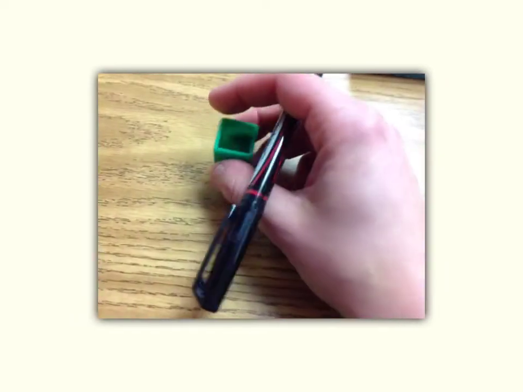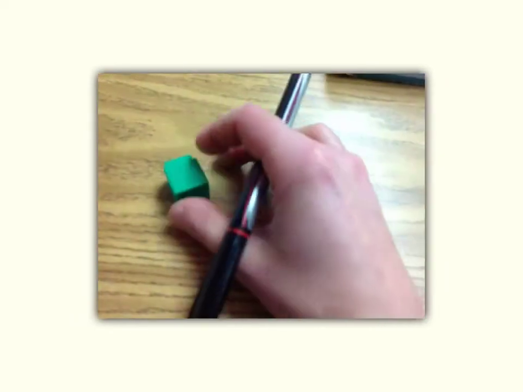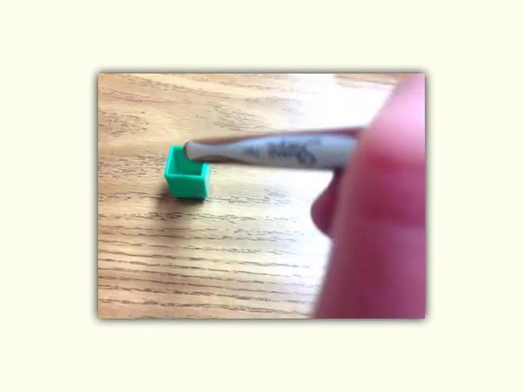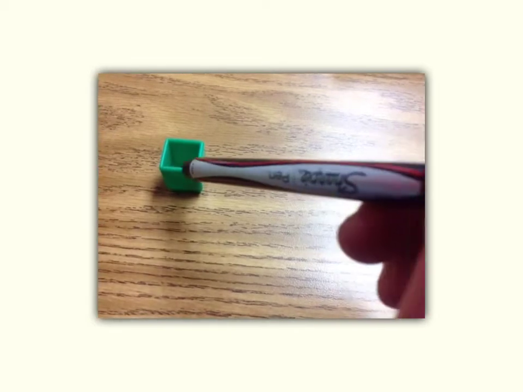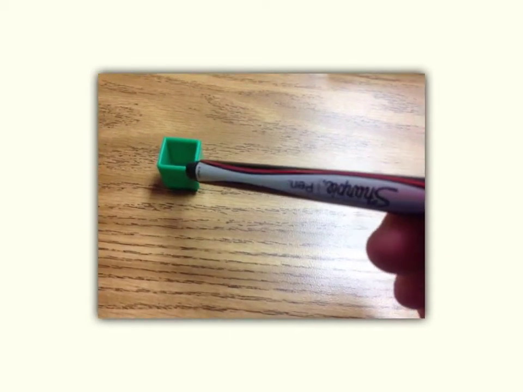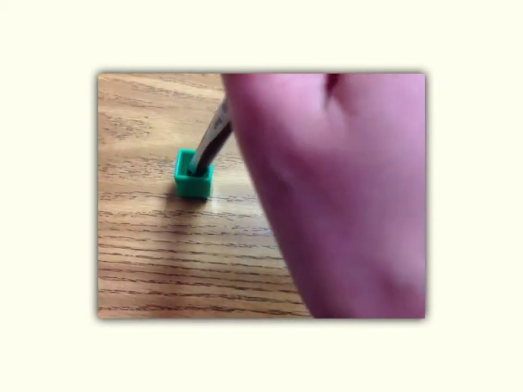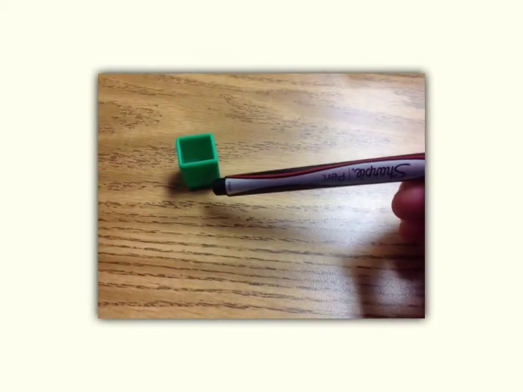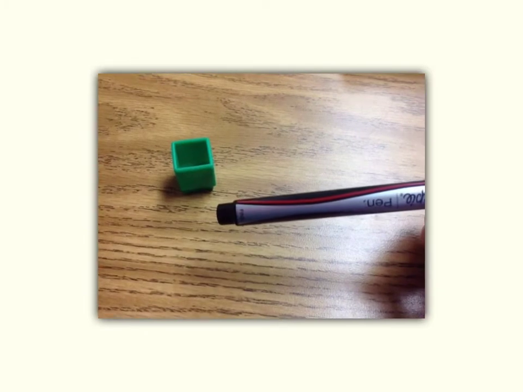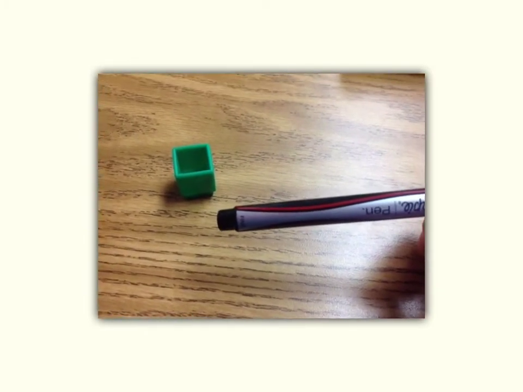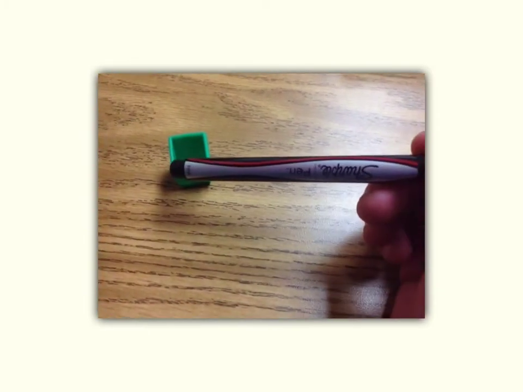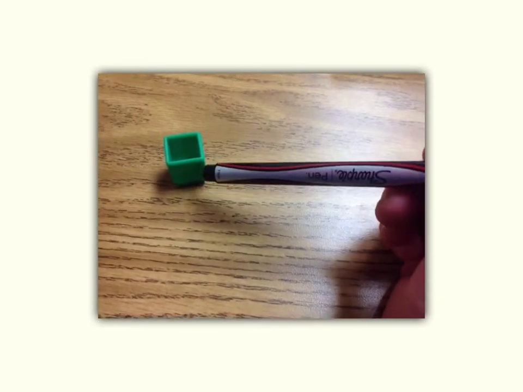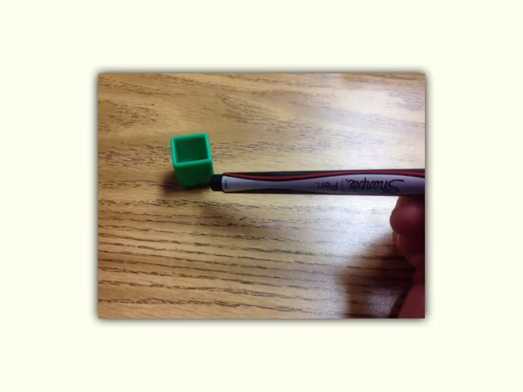So if we look at this cube, let's say we want to find the area of the base. Our base is a square, and the area of a square is length times width. But if I want to find the volume, I want to know what can go inside of the cube. I also need to know the height, and that's where our volume formula comes in, length times width times height. So I do the area of the base, which is length times width, and then times how high it is. In this case, it would be 1 unit high.